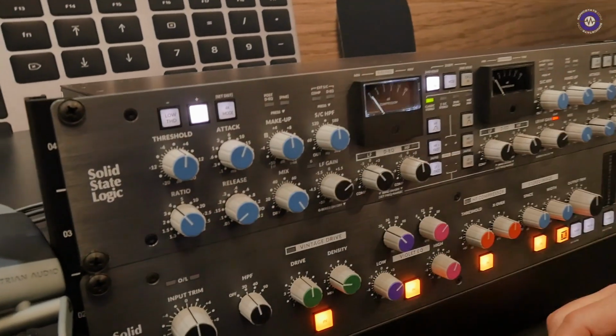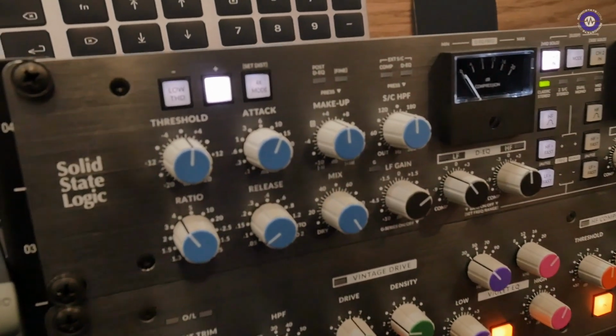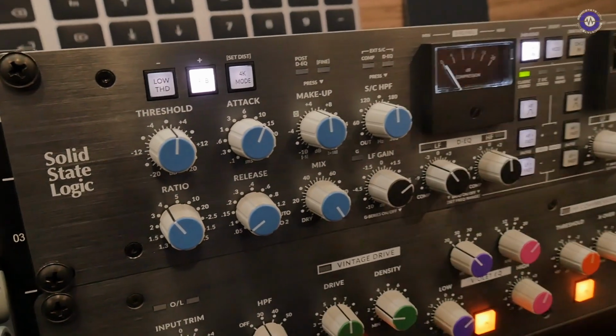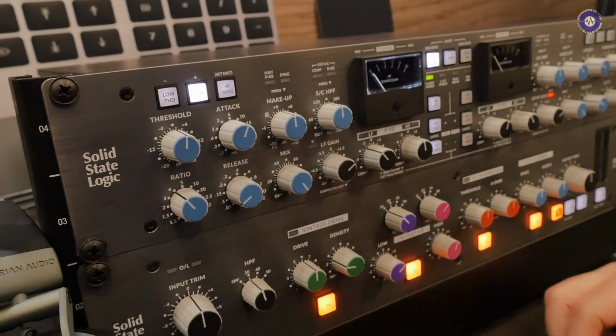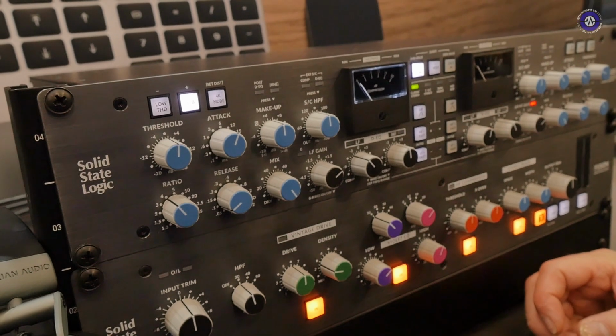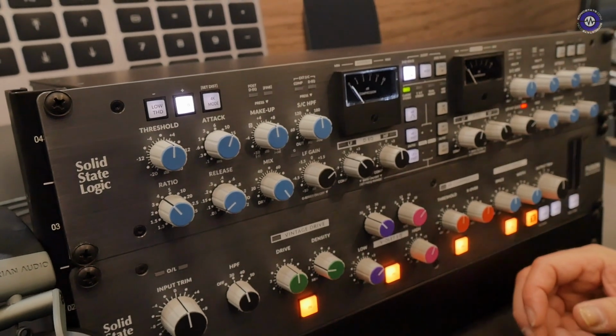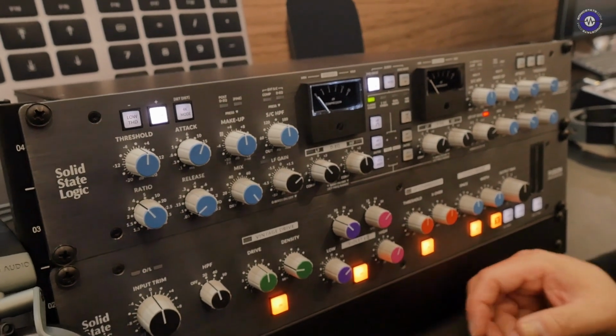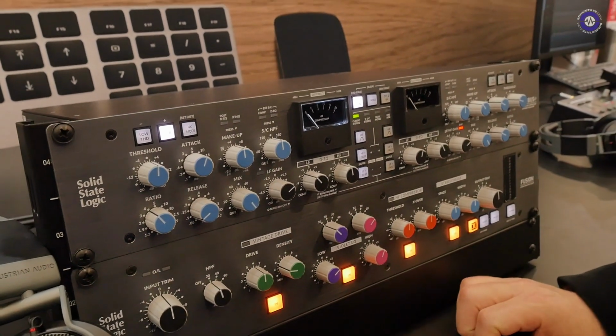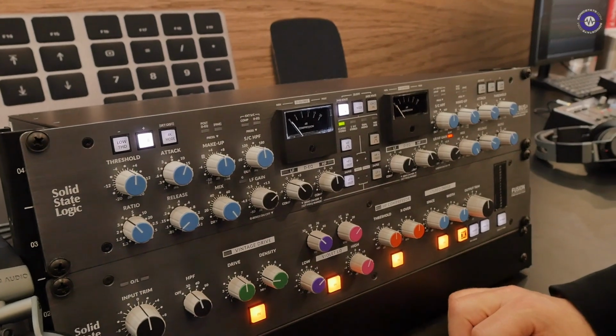The first one is feedback. The standard bus compressor is feed-forward style compression. We added a feedback style compression, which gives it a slightly different reaction time, so it's not as grabby as the traditional bus compressor. Different styles of music sometimes require that, so we added that mode.